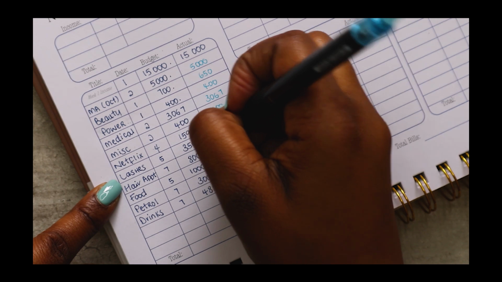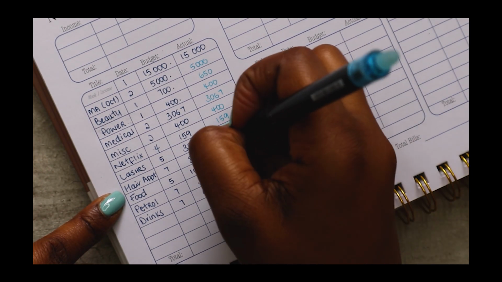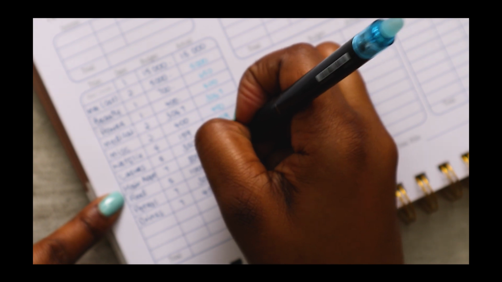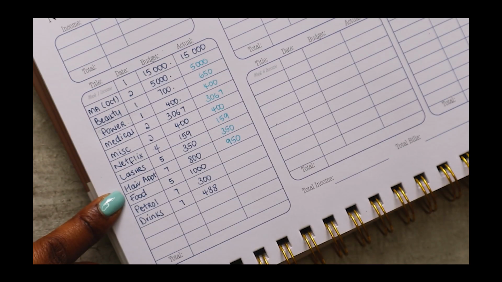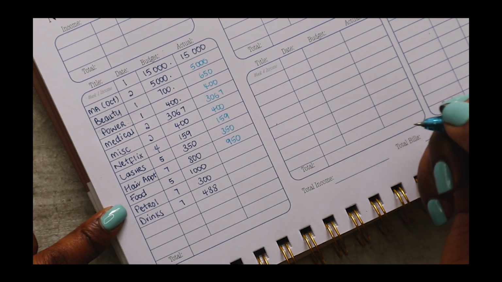Lashes is 350. Hair appointment was actually 950 because I went there and asked them to unbraid my hair. So it was an extra 100 Rand, and then I gave my lady a tip, which is 50 Rand, so I spent 950.